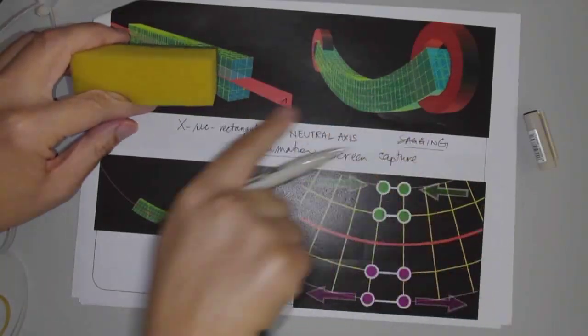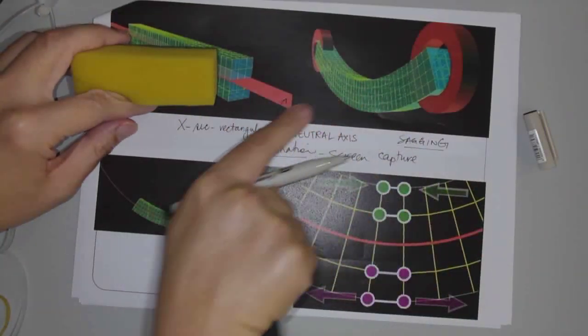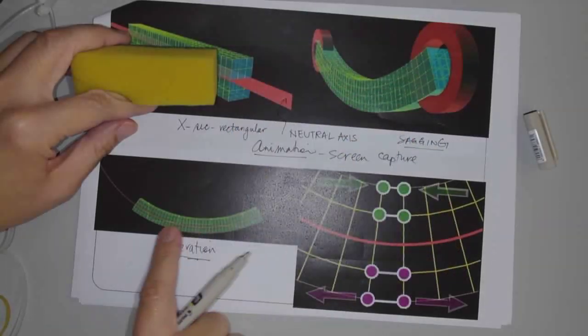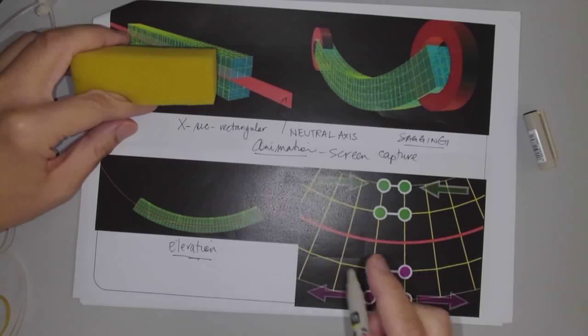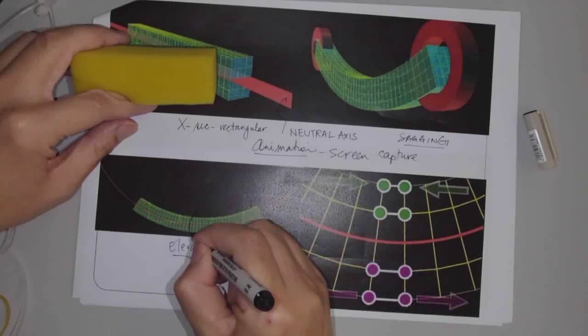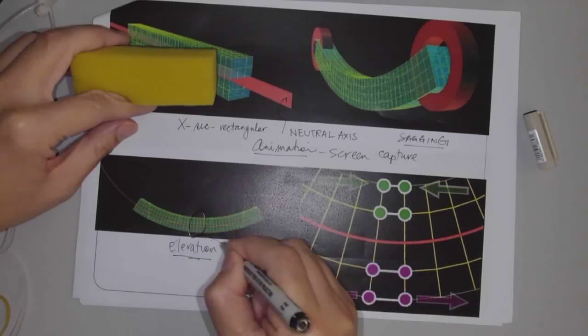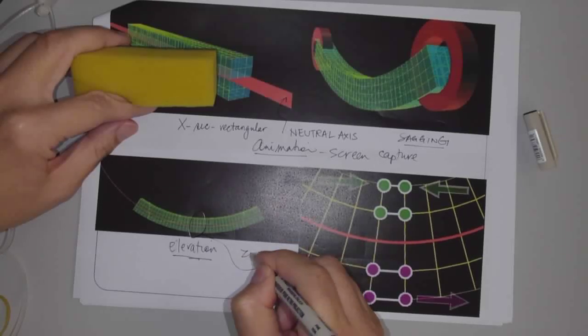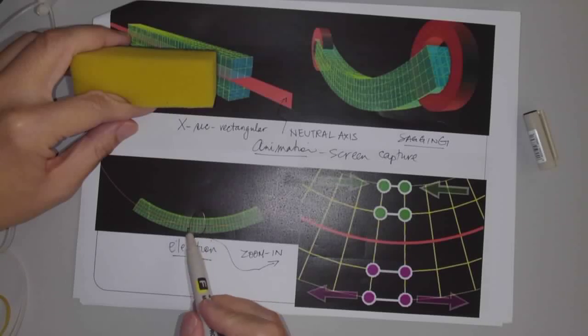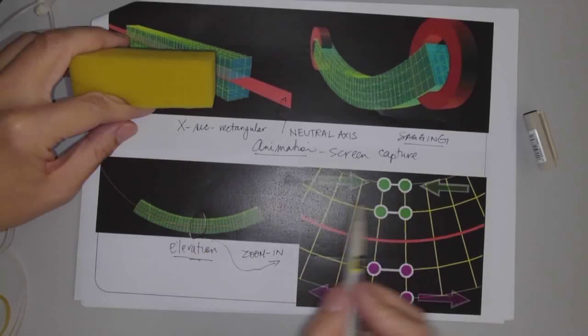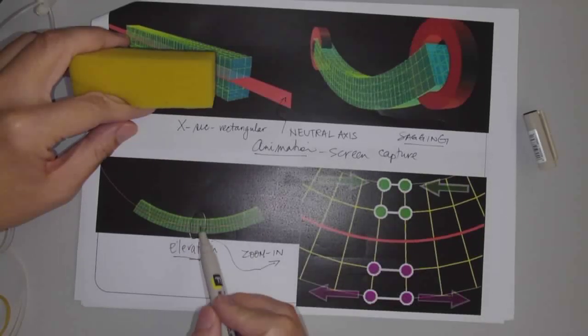Right, so we look at it from this way. If you look at it from this way, then that's what you are going to see. And the next figure here is the zoom in of this little part here. So you zoom in and look at this center part.